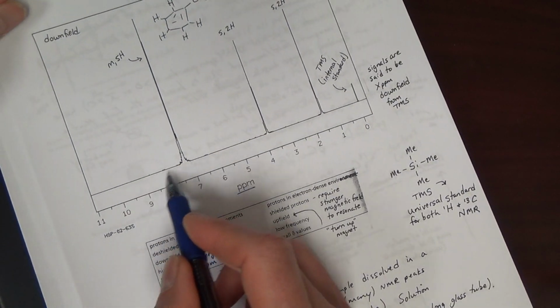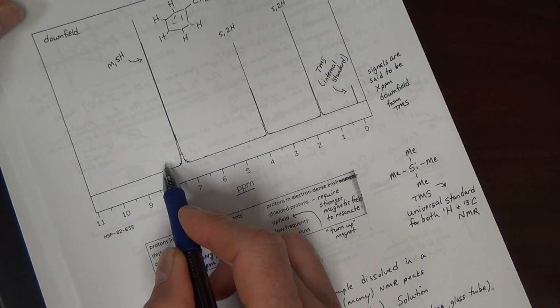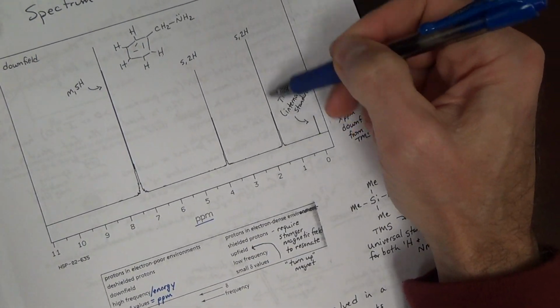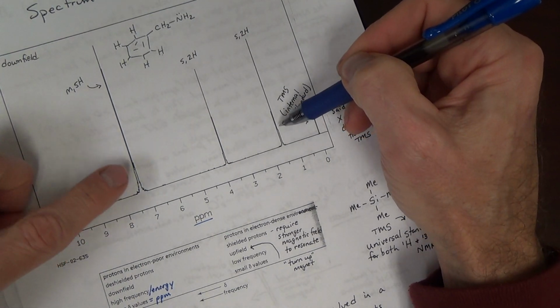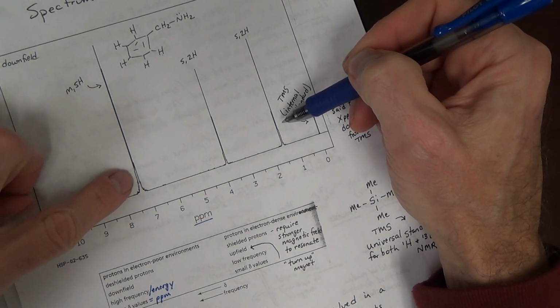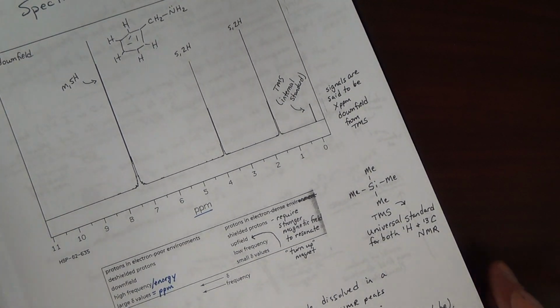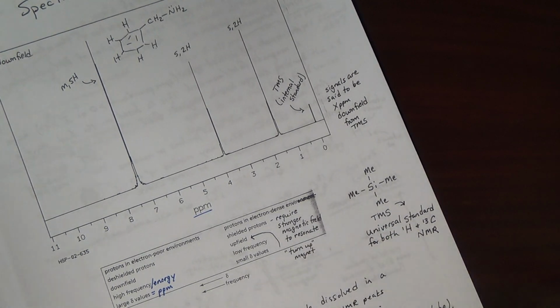And to get these signals to appear, you had to turn the magnet down relative to that. So for example, if this peak was absorbing, and then you wanted to see this peak, you would have to turn the magnet down to then see this peak. And so that's why this became known as downfield. Now that may not mean much to you right now, but eventually that may make more sense.